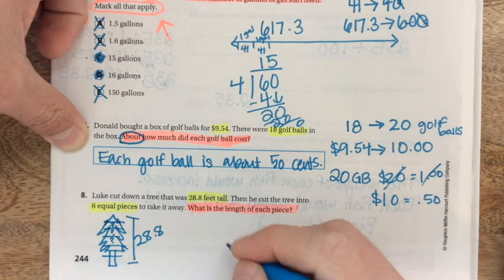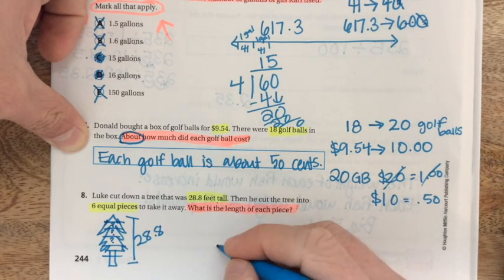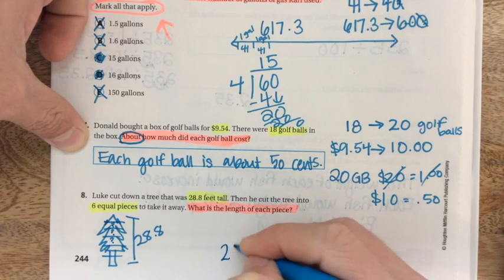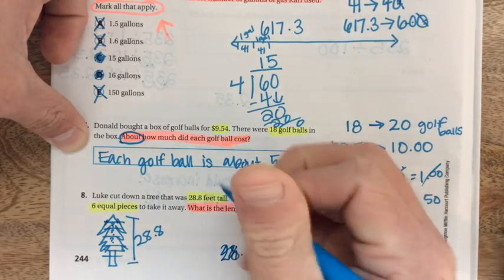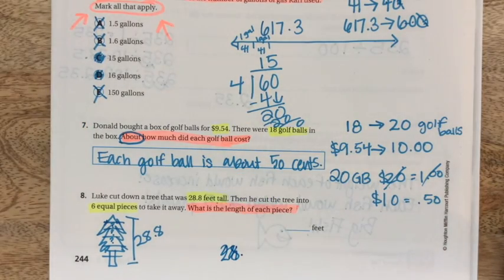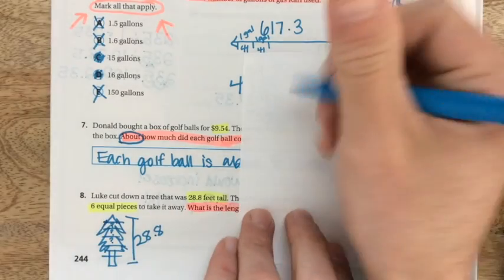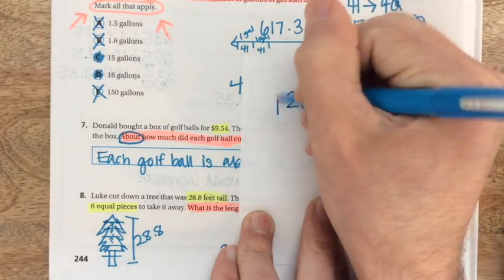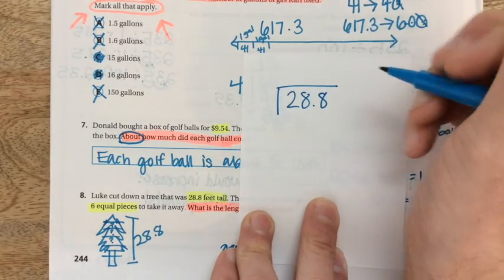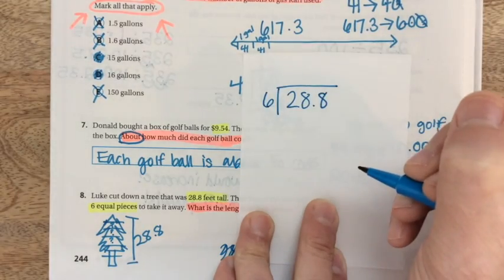To do that, I need to write it out. Actually, I'm going to do it a little bit higher so I have room to write underneath. I liked using scratch paper yesterday. Okay, so the total length of my tree is 28 and 8/10 feet tall, and I have 6 pieces. So now I'm going to start.